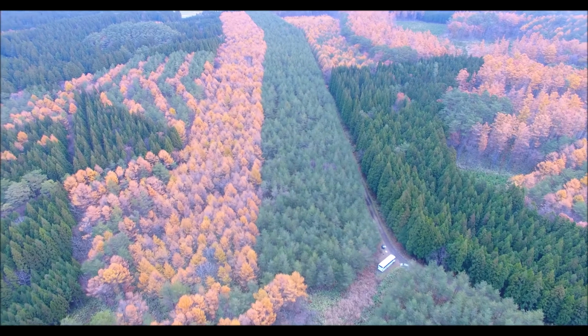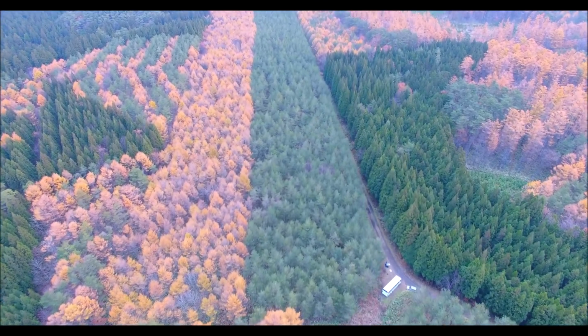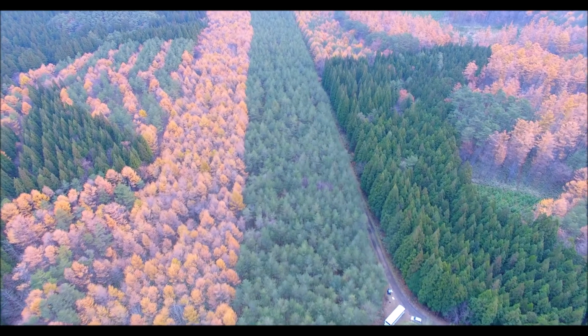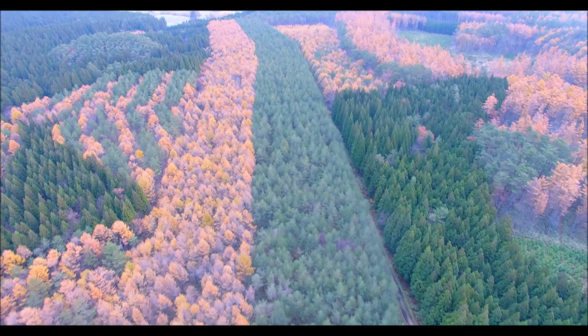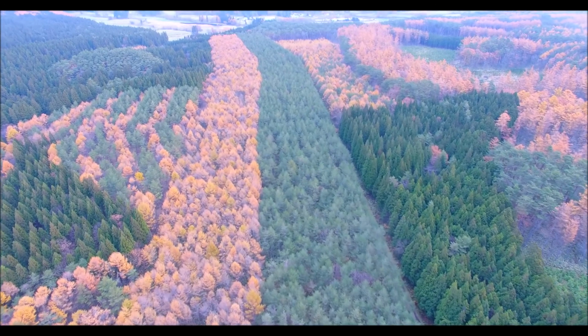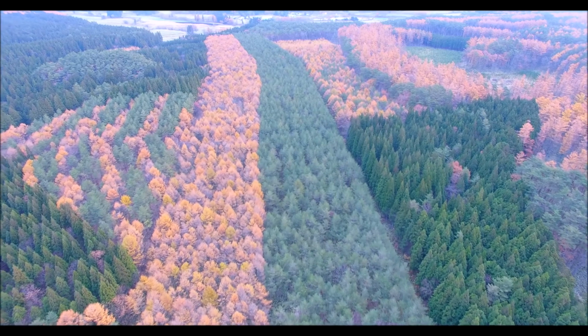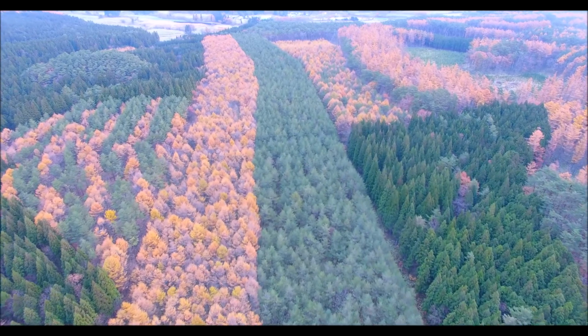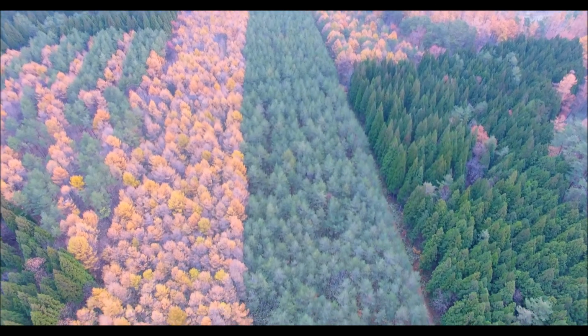So during this season, we always say that the leaves change their colors. And the same species, we assume that they change the color at the same time. But as you can see, even within the same age tree and among different tree ages, there are different colors.